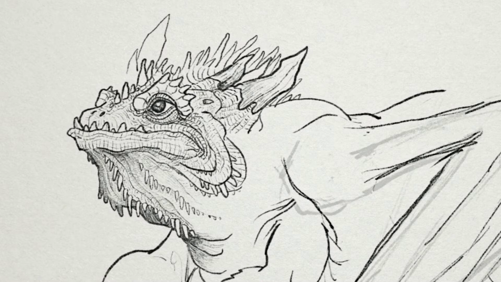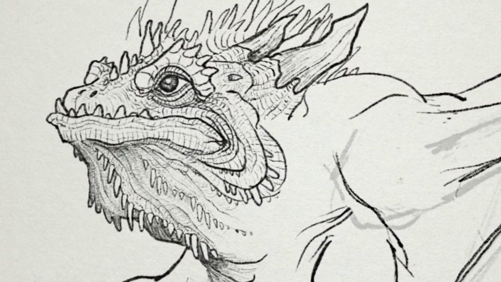Those are little interesting things that you can pick up in watching these process videos. The other thing is, now we hit a section where it doesn't look like I'm really doing anything, but if we look in really close, this was one drawing where I got really caught up in a lot of the details.